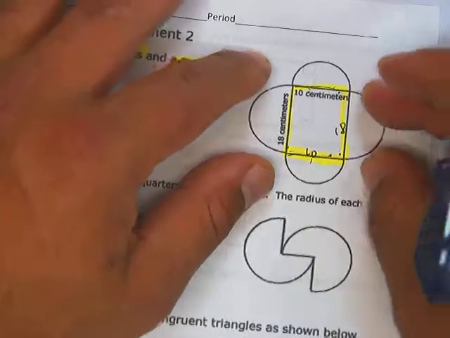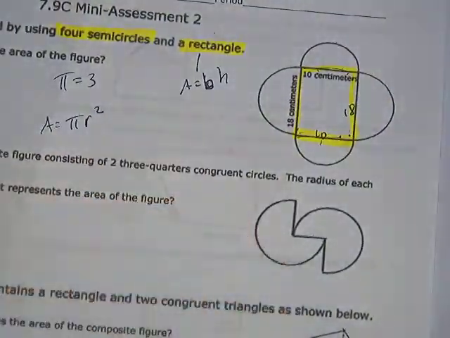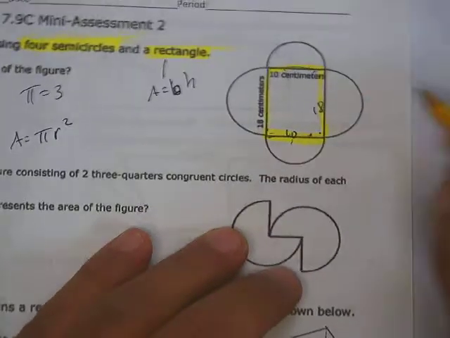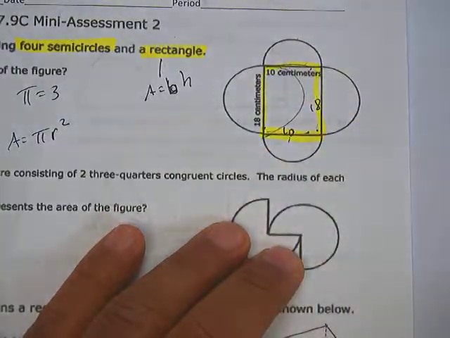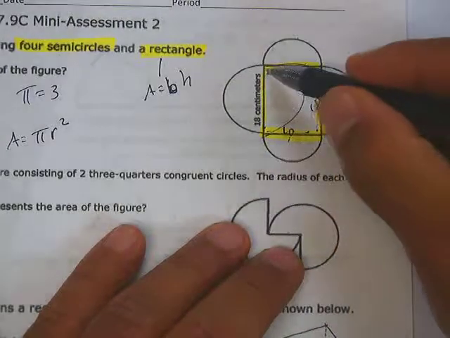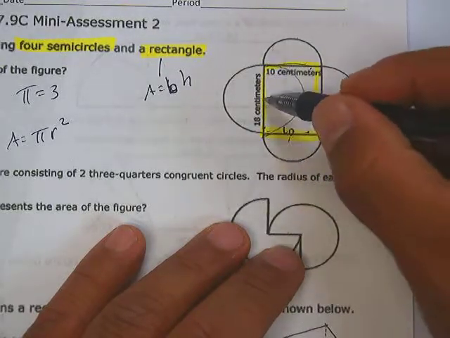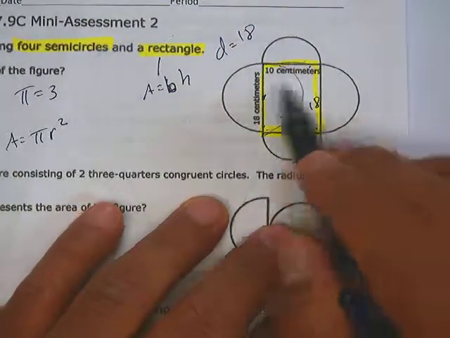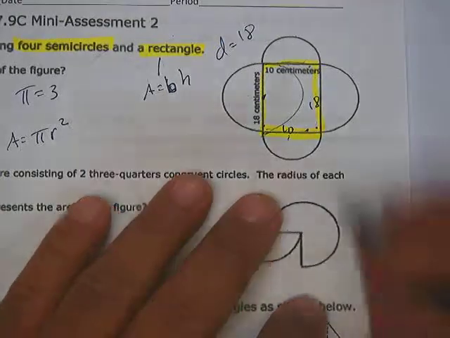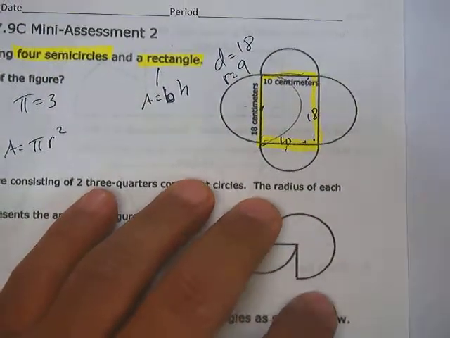Now these two half circles here actually make one whole circle. So if I connect my half circles, like for example right here, let's say I had this whole circle here. Well, I know that this is my diameter because it's going all the way across from one side to the other side, crossing the center point. So the diameter is 18. That's for these two circles. And that means my radius is half, which is 9.